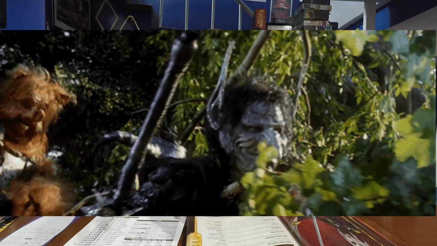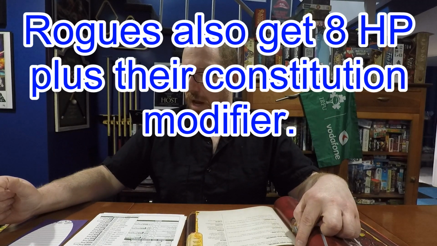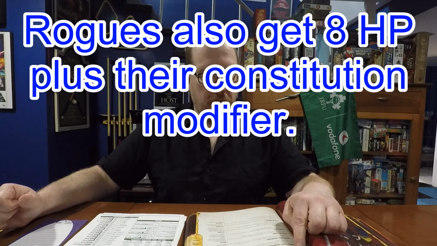Now, for the fifth step in character creation, you pick a class. And as if there was ever any doubt, of course, Blix is a rogue. He is sneaky, he is sly, he attacks from a distance from cover of darkness. This is Blix.